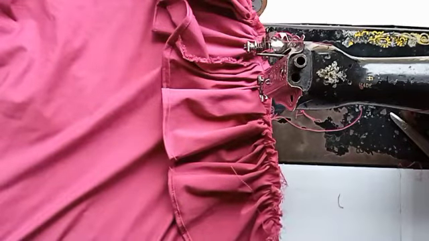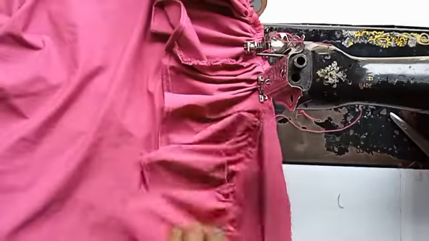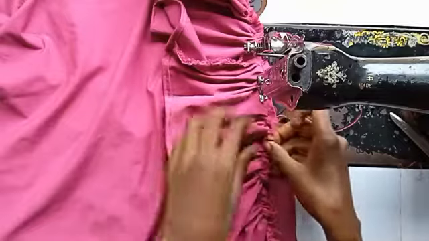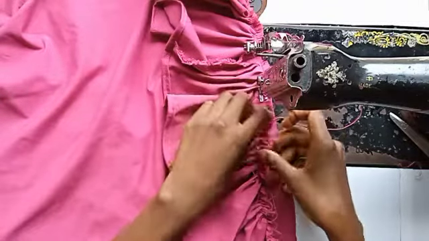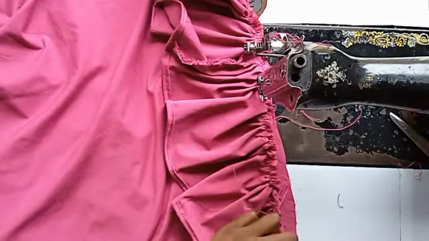Then I'm trying to distribute the gathers uniformly to complete the very part that I'm going to be sewing them on. Okay, that's what I'm doing now. I'm distributing the gathers uniformly to complete where I'm going to be sewing, and it's very easy.